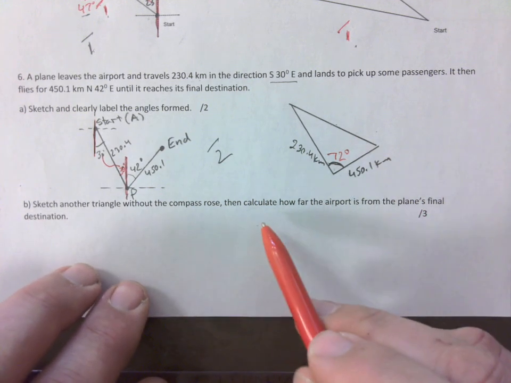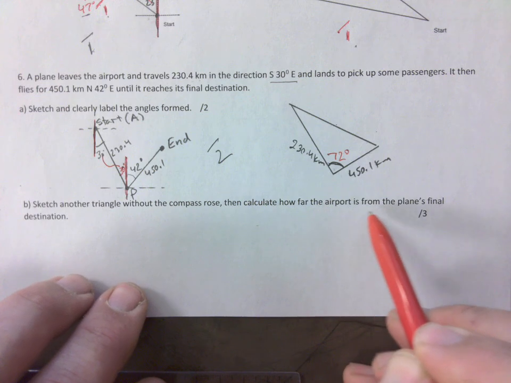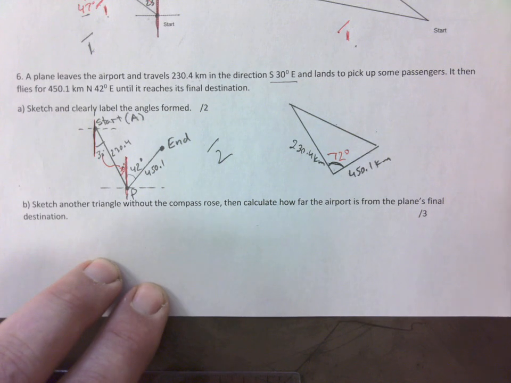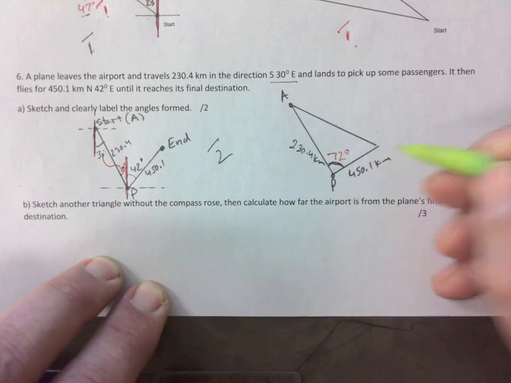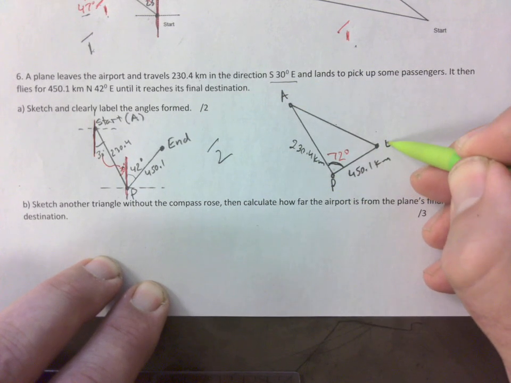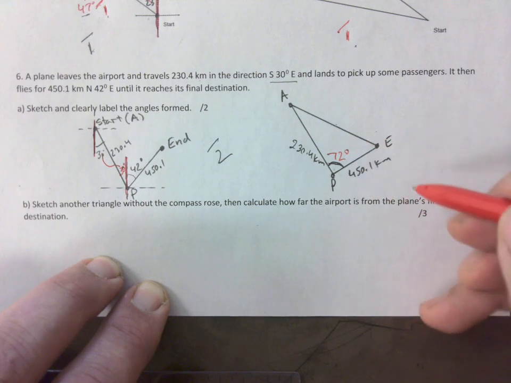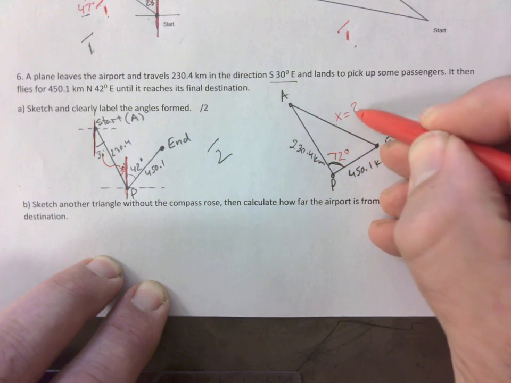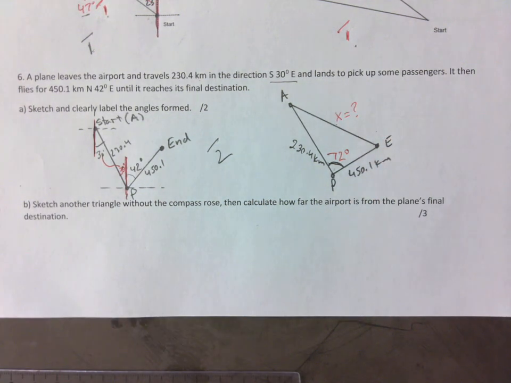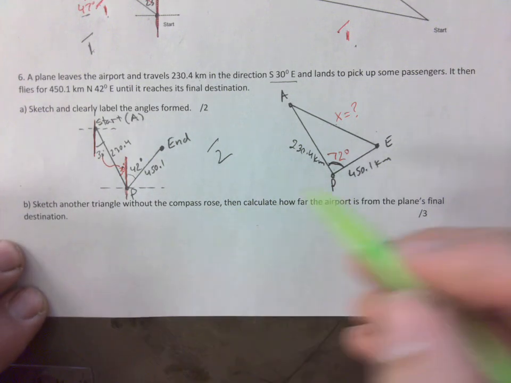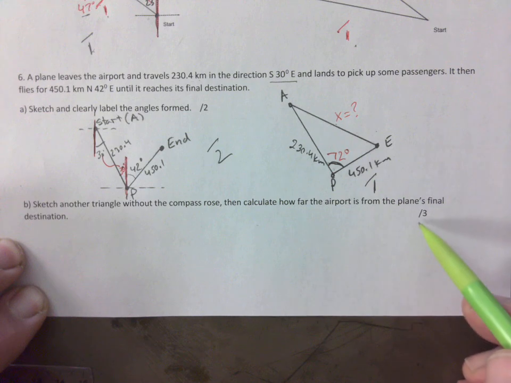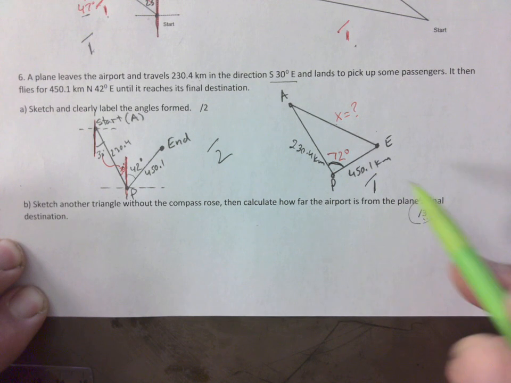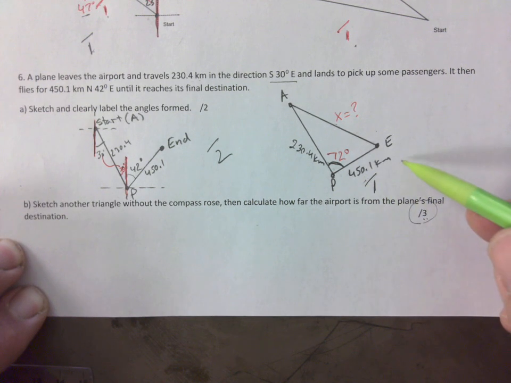So we have that. Then calculate how far the airport is from the plane's final destination. So this will be the airport. This is where we picked up passengers. And this is your final destination or the end. So this is asking for this side. Okay, so that's the cosine law, right? So you get a mark for the clean version down here or up there. It doesn't matter, but it would be part of B to have this clean version. Okay, I'll just make an arrow and say that actually belongs here.